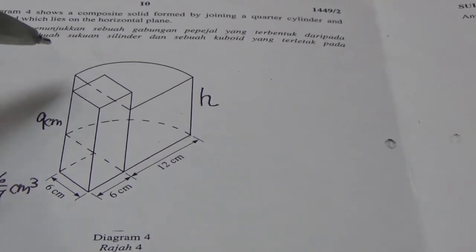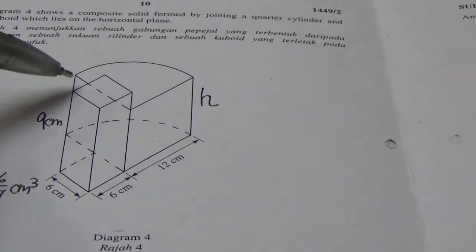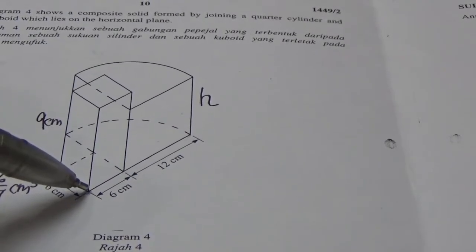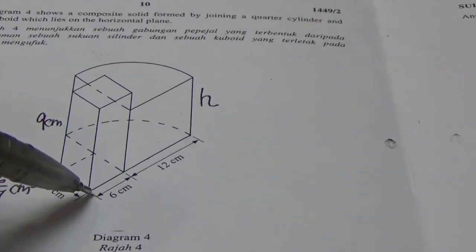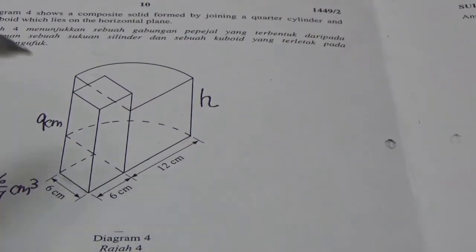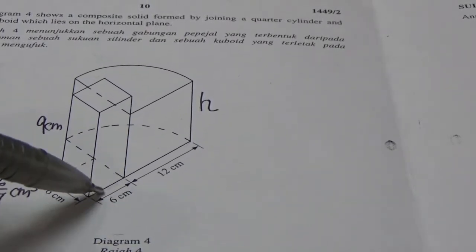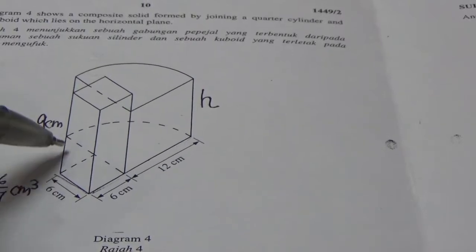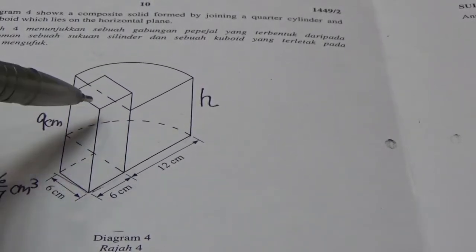So looking at the diagram of the cuboid, we know this is the height, this is the length 6, and this is as well as 6 centimeters. So 6 is the length, the width, and 9 centimeter is the height of a cuboid.